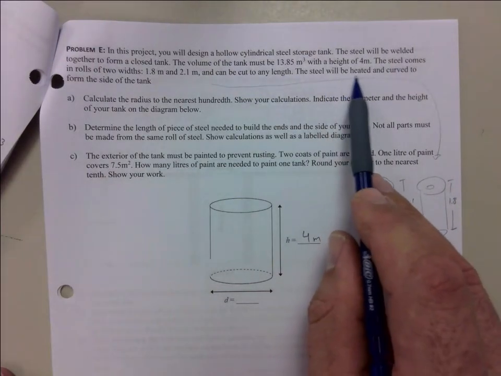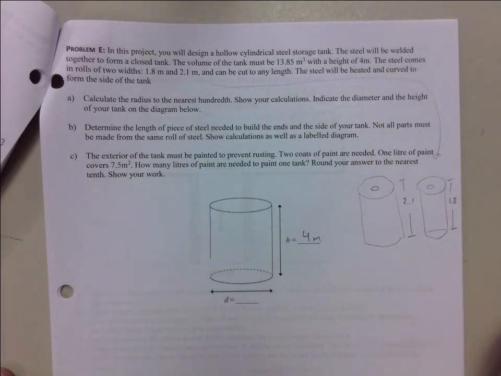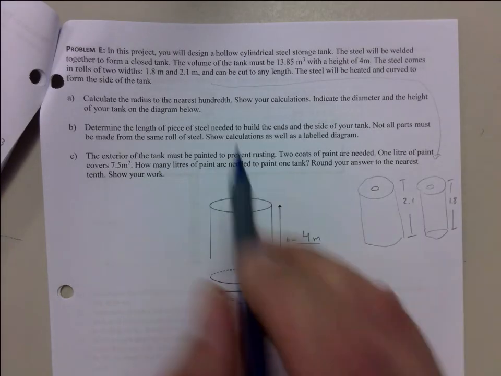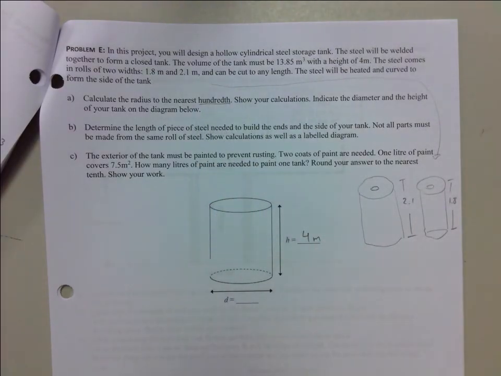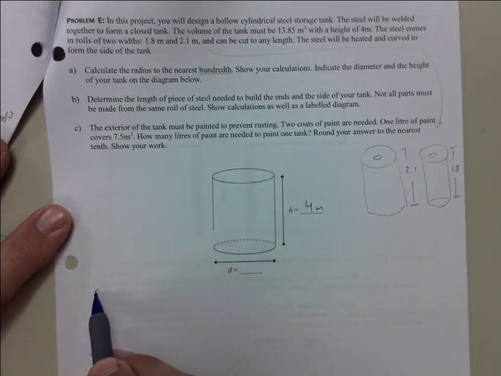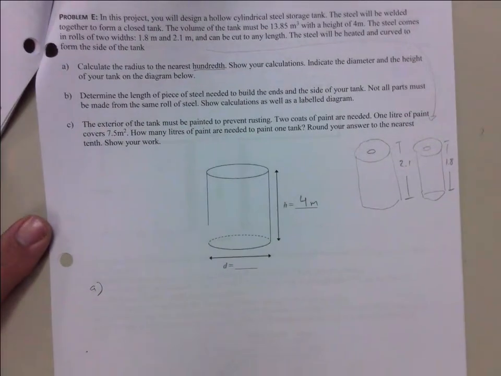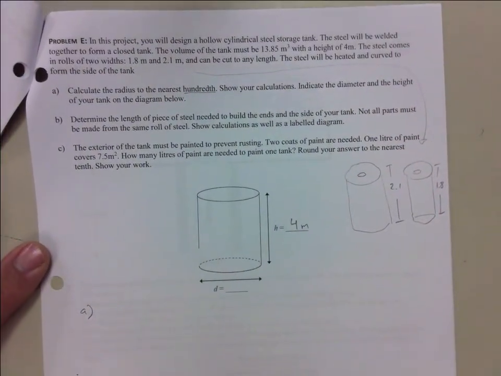The steel will be heated and curved to form the side of the tank. Okay. Calculate the radius to the nearest hundredth, so 2 decimals, show your calculations, indicate the diameter and the height. Okay, so let's do A first. A is a backwards question.